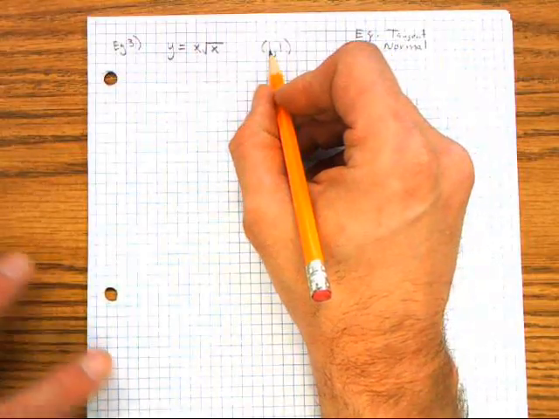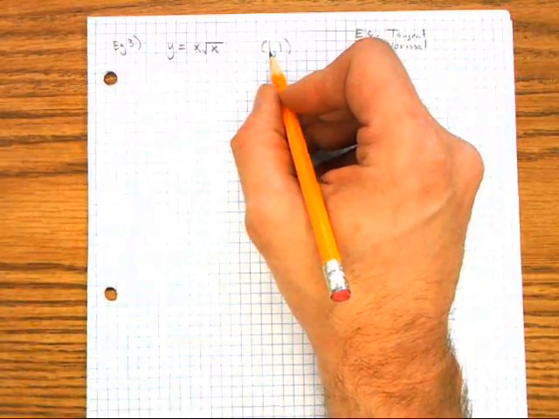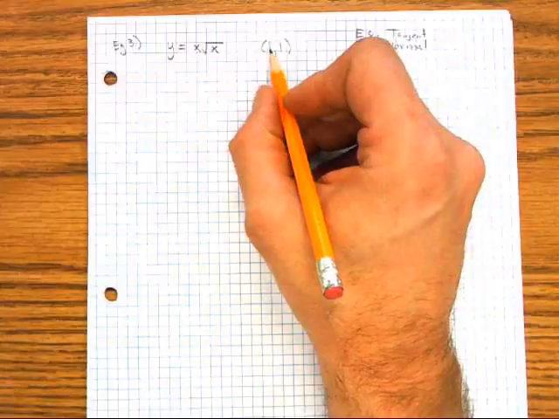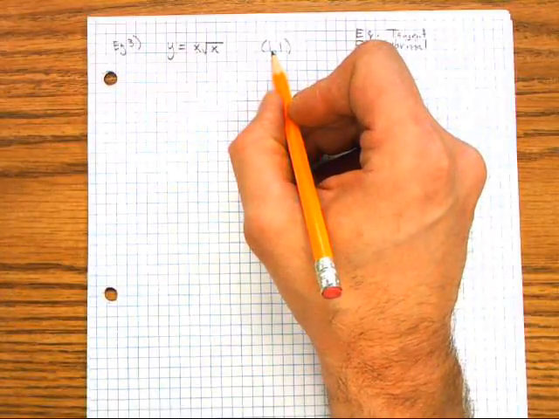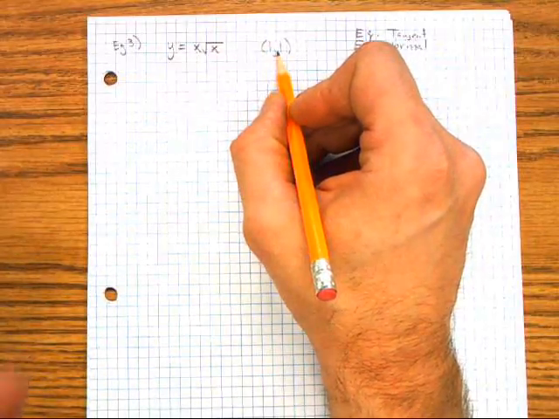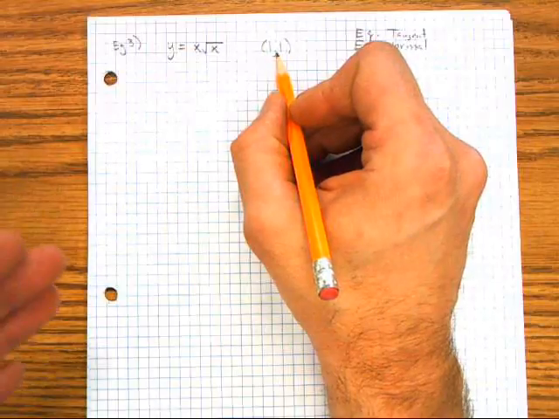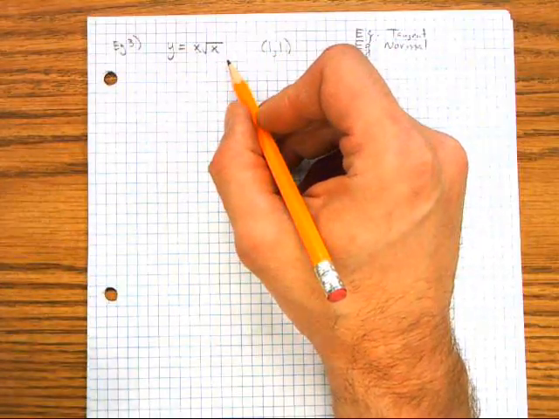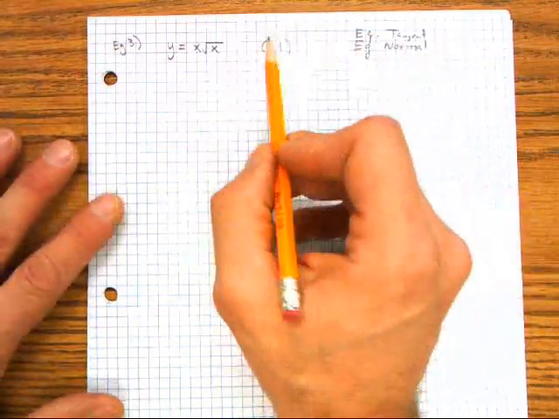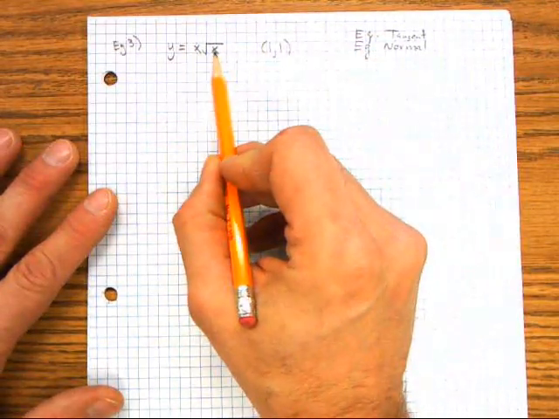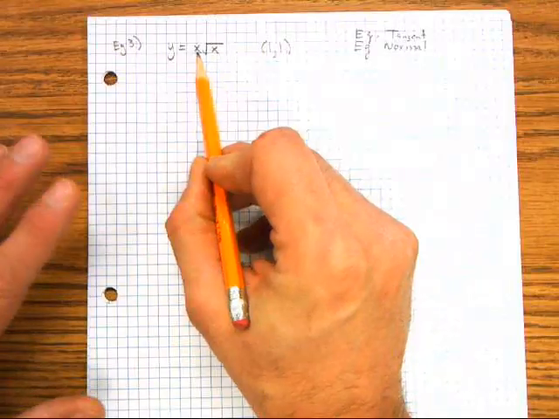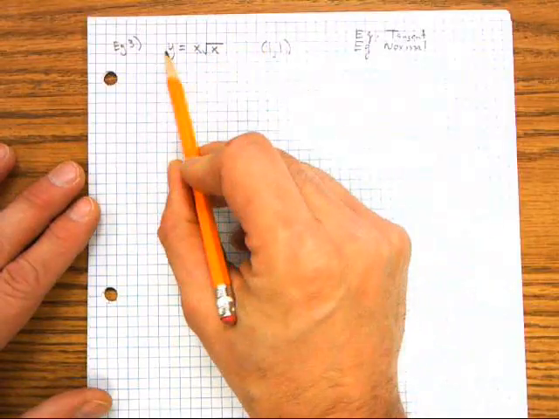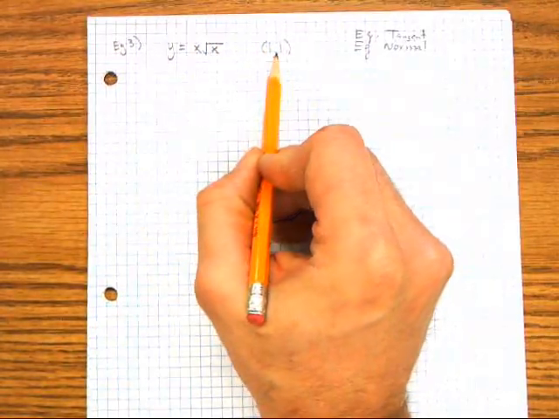So if I plug in 1, first of all, you need to be in the habit of checking, if we're trying to find the tangent line that goes through (1, 1), to make sure that that point is on the curve. Because if it's off the curve, it's a whole different process. But if I substitute 1, the square root of 1 is 1 times 1 is 1. So when I substitute 1, I get 1 as an answer. So yes, it's on the curve.